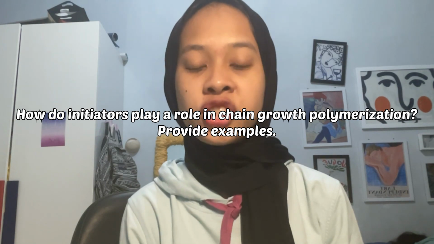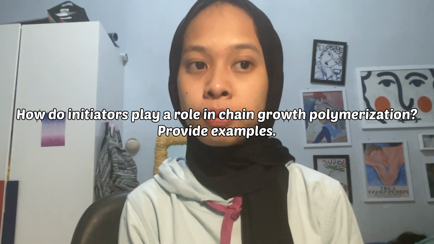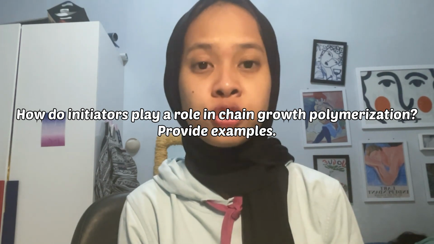So, how do initiators play a role in chain growth polymerization, and provide examples? So, initiators play a crucial role in the chain growth polymerization process by initiating the formation of reactive sites on the monomer molecules, which then enable the growth of polymer chains, and they are essential for controlling the polymerization rate, molecular weight, and other properties of the resulting polymer.